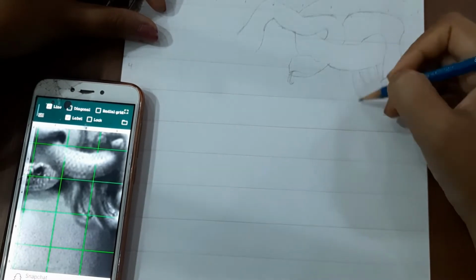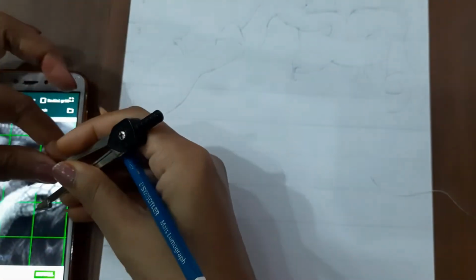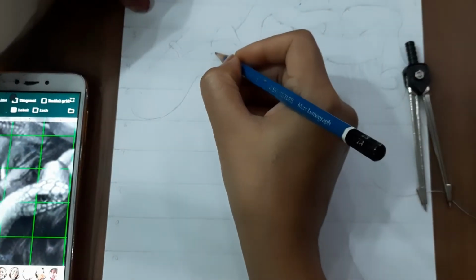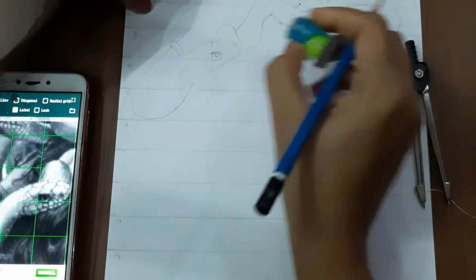Now I think it will be easy for you to make the outline of your drawing. It will give you a perfect result, and with more accuracy you can draw your portrait.